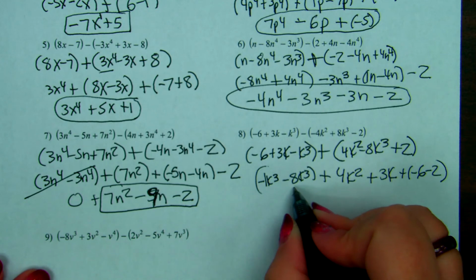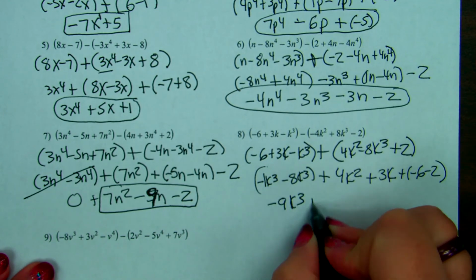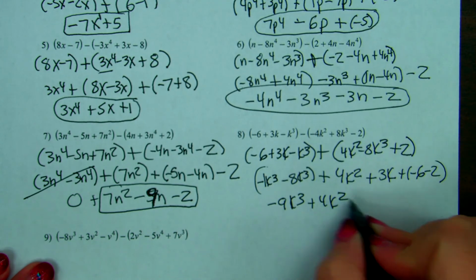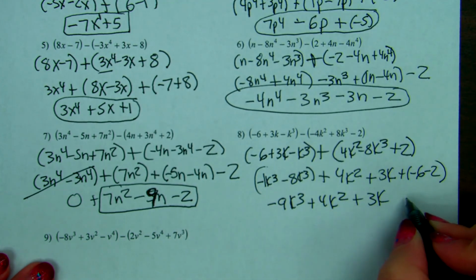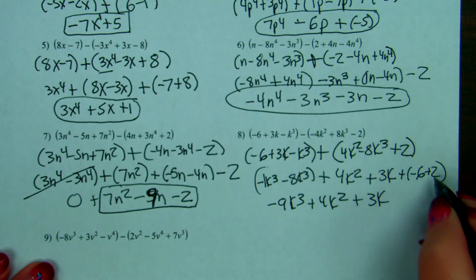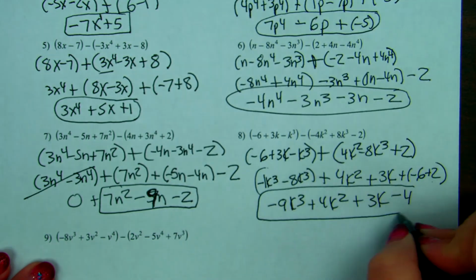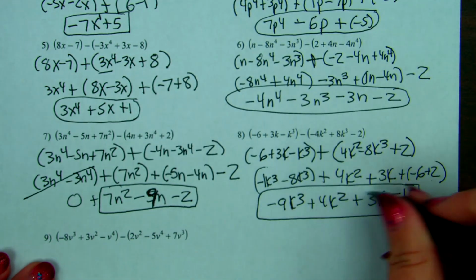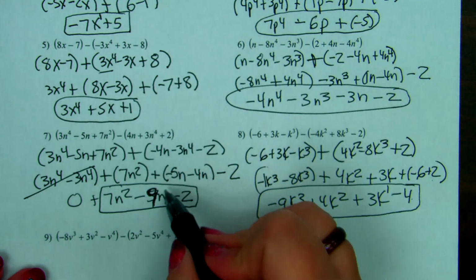Minus 1 minus 8 is minus 9k cubed plus 4k squared plus 3k, and negative 6 minus, it's a plus 2. I copied it wrong. Minus 4. 3, 2, 1, 0. It's in standard form because the exponents are going down.